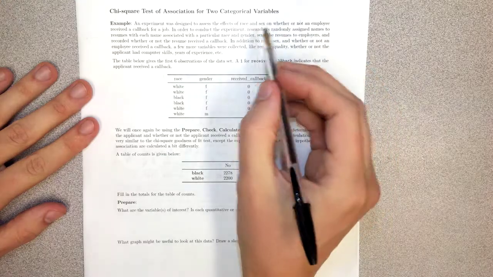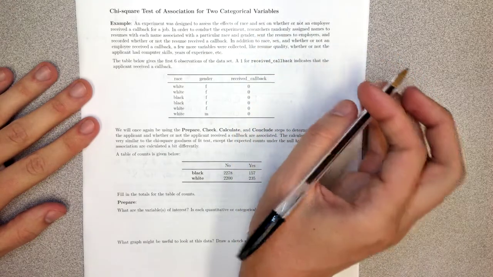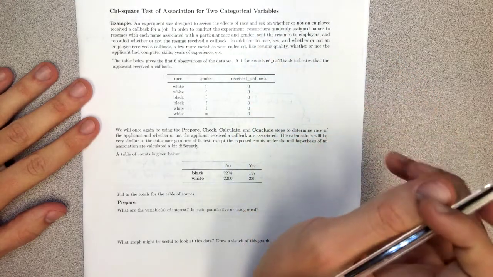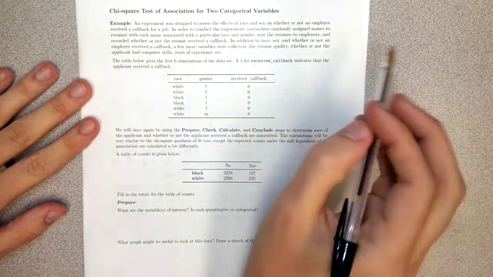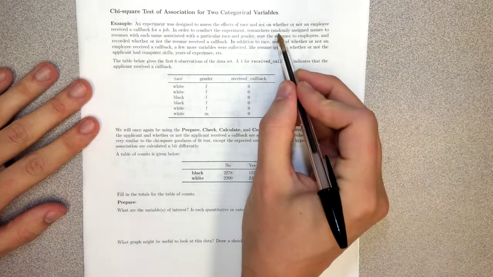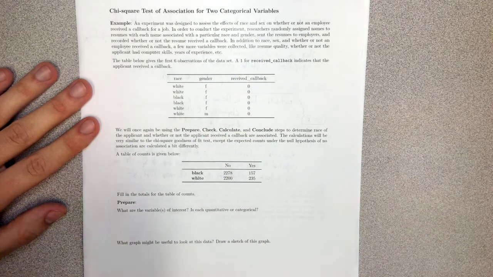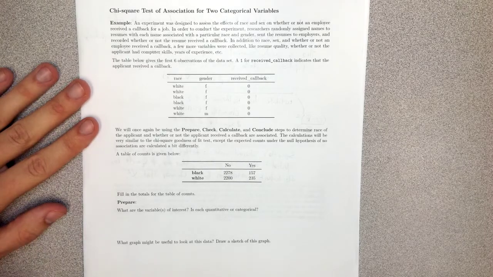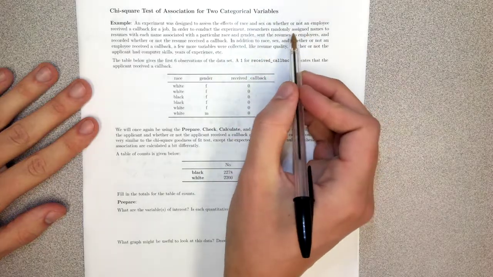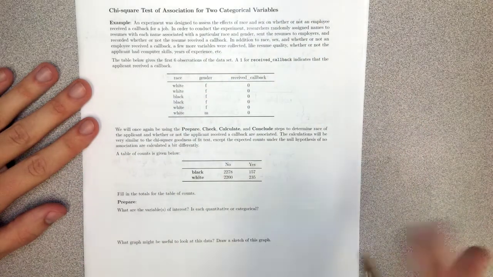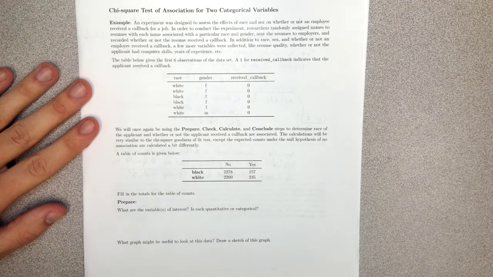So we actually saw this example at the very beginning of the semester. This was our first introductory example, where we had an experiment in which researchers randomly assigned names to resumes, and each name was associated with a particular race and gender. The researchers found that association through a separate study entirely. After this random assignment, they sent out the resumes to some employers and recorded whether or not the resume received a callback.